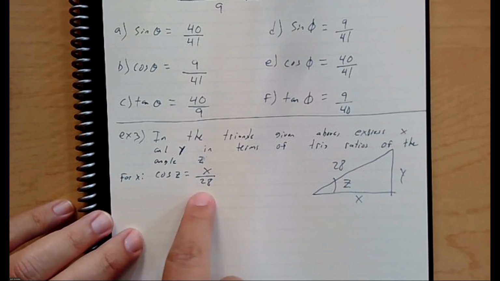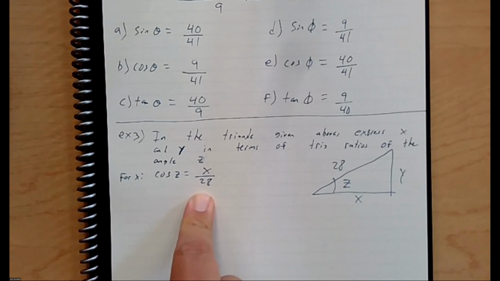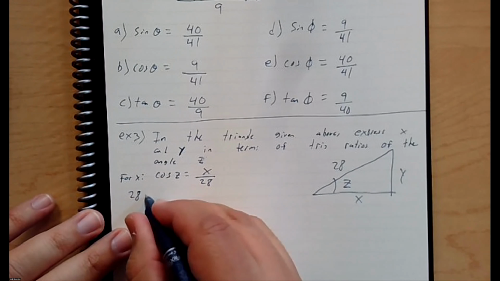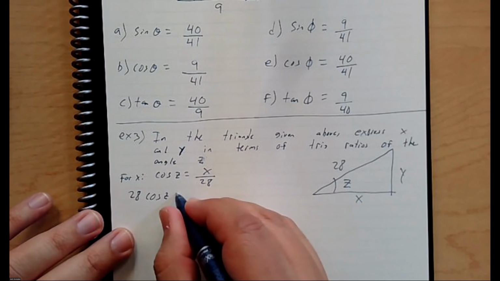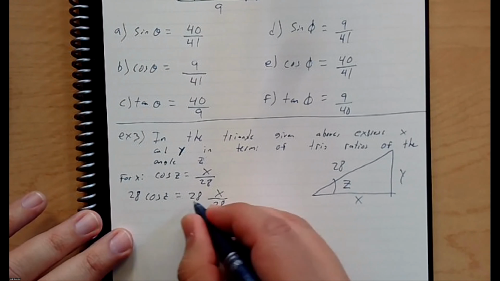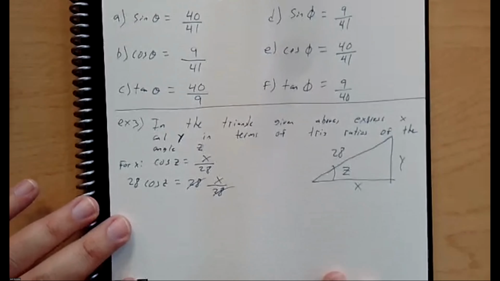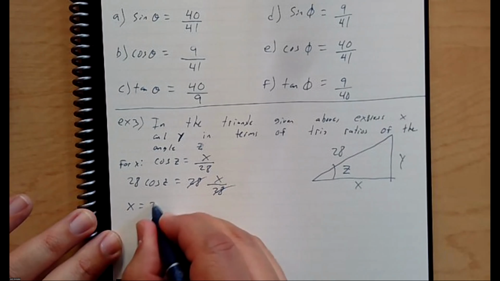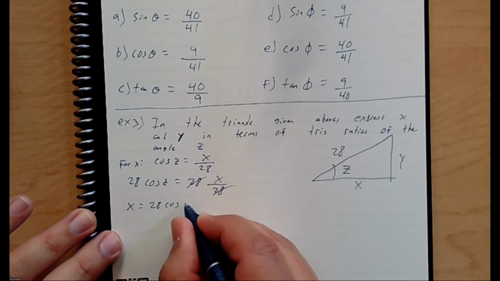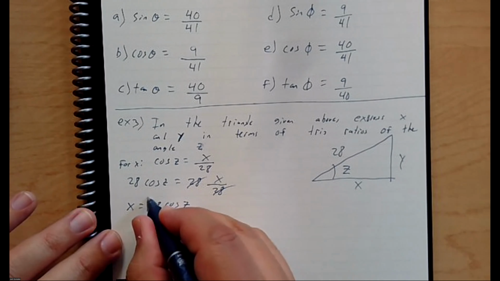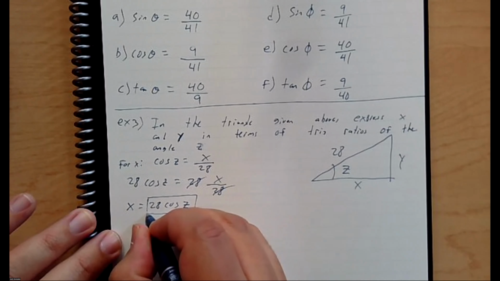It's just going to be x equals 28 cosine z, whatever that is. It's just general. So multiply both sides by 28, and you'll be done. So x, the answer you would type in would be this. X is equal to 28 cosine z. Does that make sense?